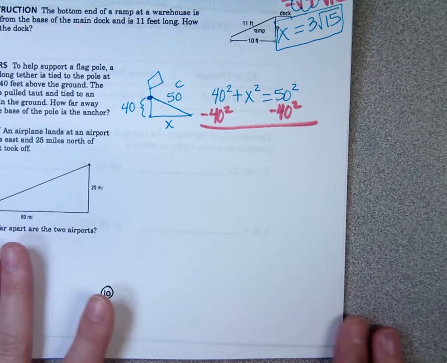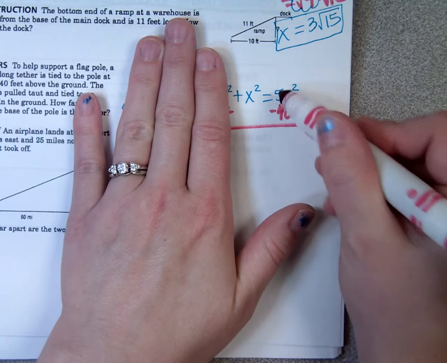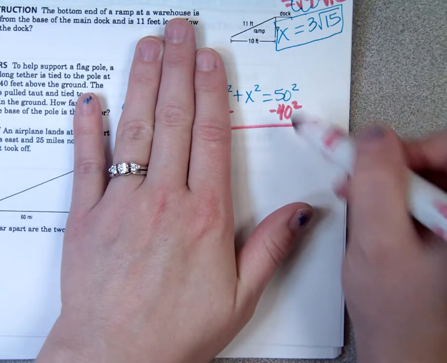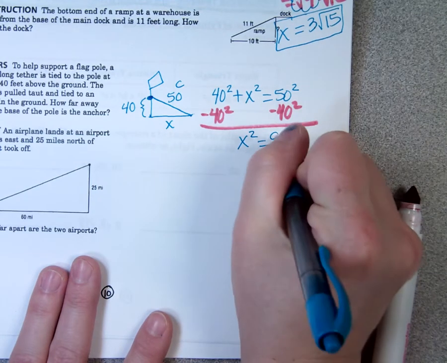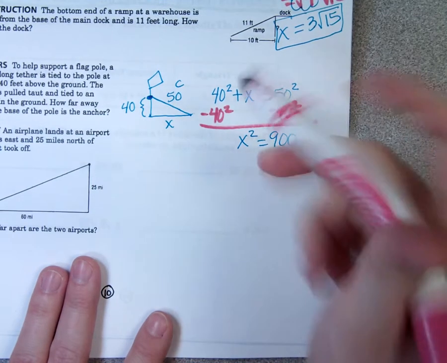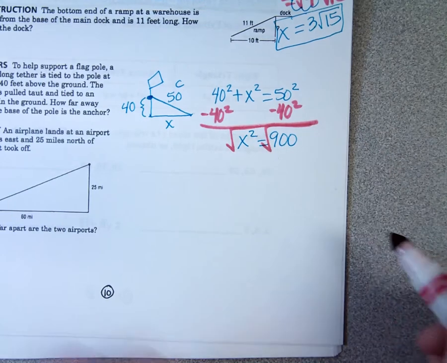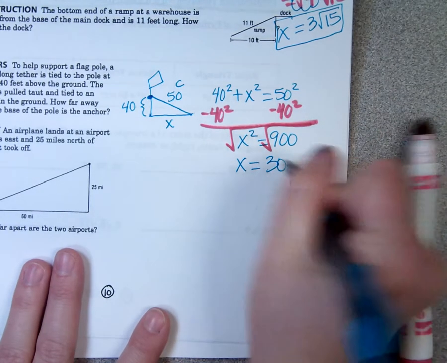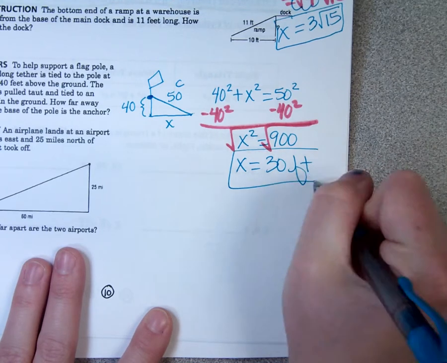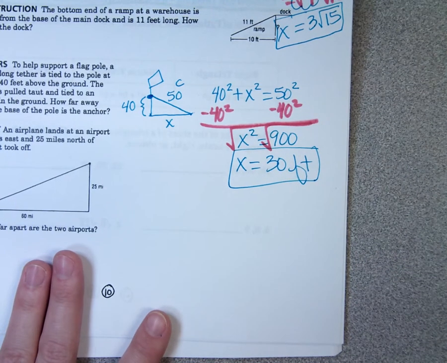So in the calculator, I would just type in 50 squared minus 40 squared. Can somebody do that and tell me what you get? 900. Okay, so the x squared stays, and you get 900. And then to get rid of the pesky little squared, you square root both sides. Does that come out pretty? 30. And that would be feet, and that's how far away it is from the base of the pole. It's 30 feet.